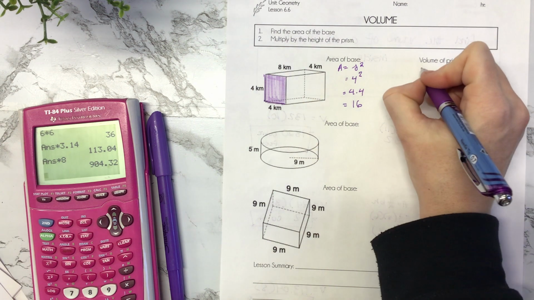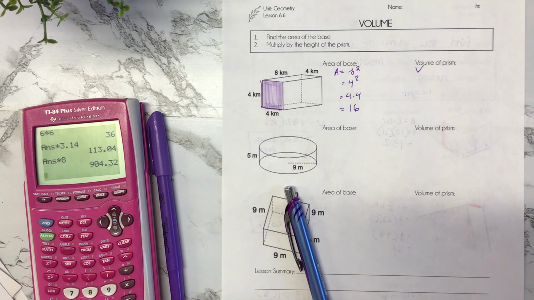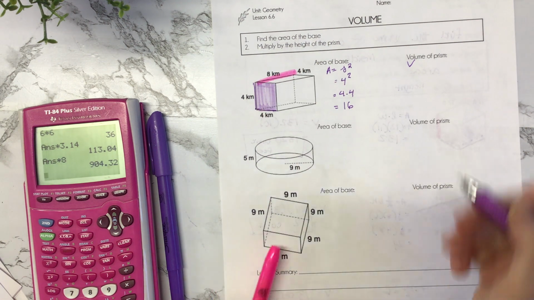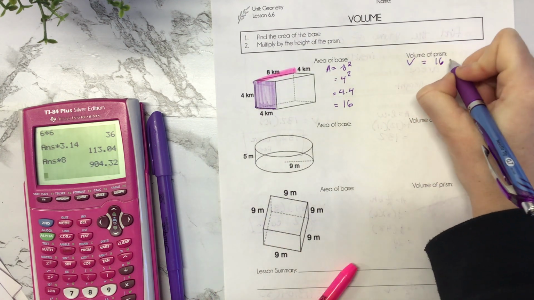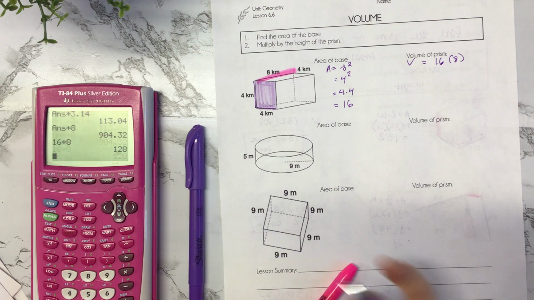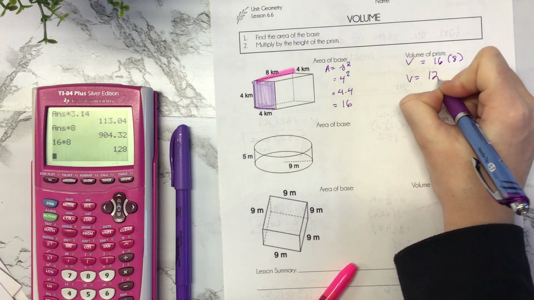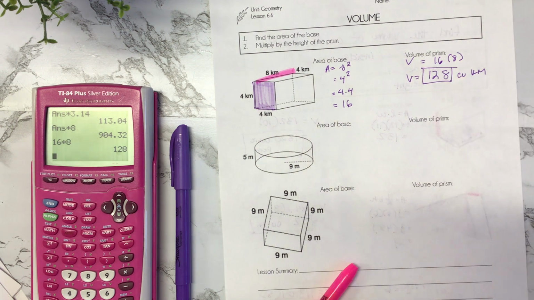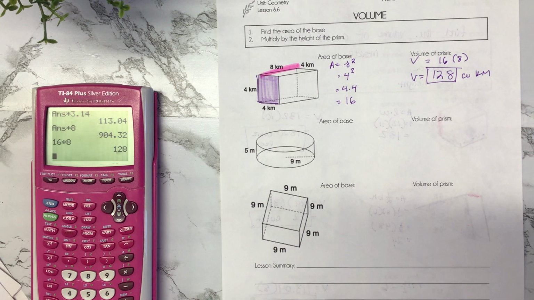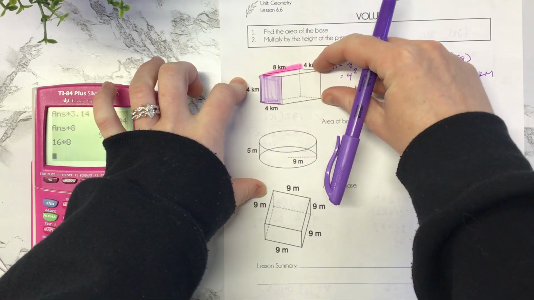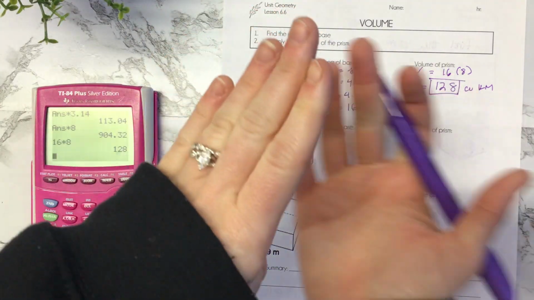So then for the volume, I'm going to take the area of that base shape, what we highlighted in purple, and multiply it by how far back it goes, this 8 kilometers. So we're going to do 16 times 8 is 128 cubic kilometers. So hopefully you're kind of getting the idea. You find this shape that's going to be the same throughout. So it's the square here, back to here. Could have also done a rectangle because there's a rectangle on top and bottom.